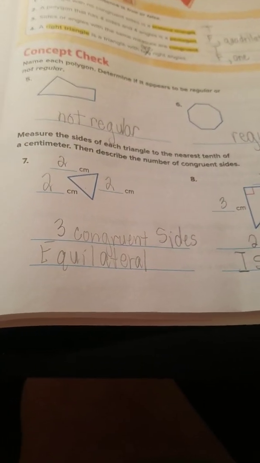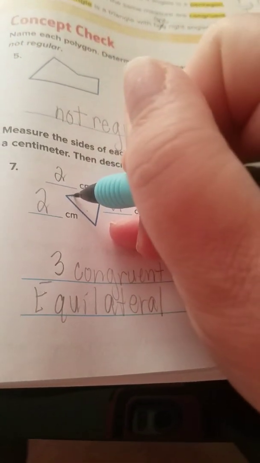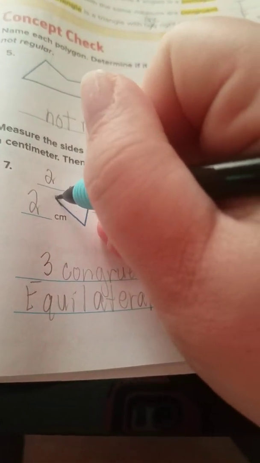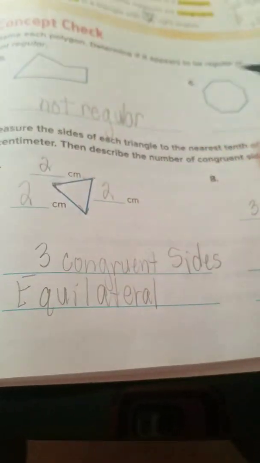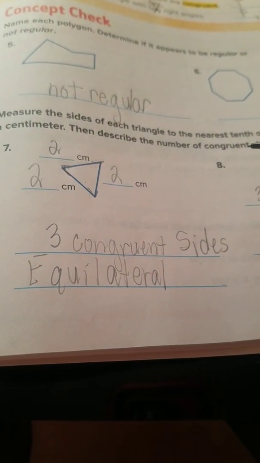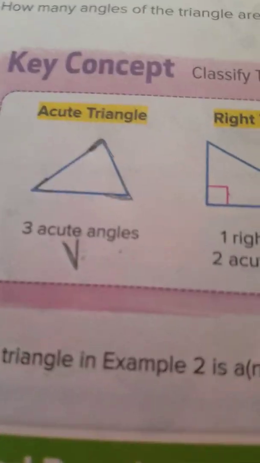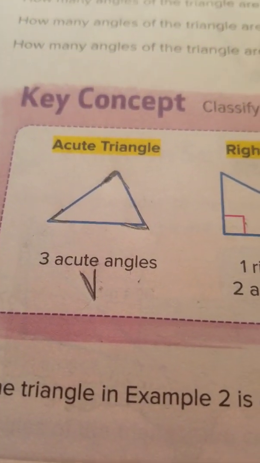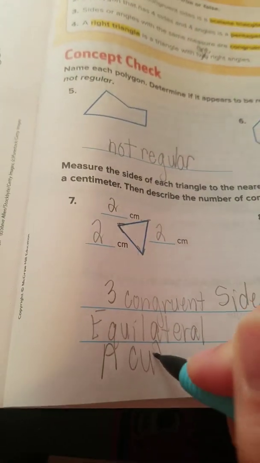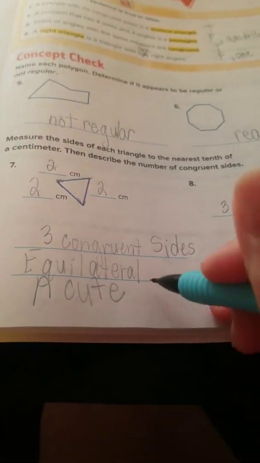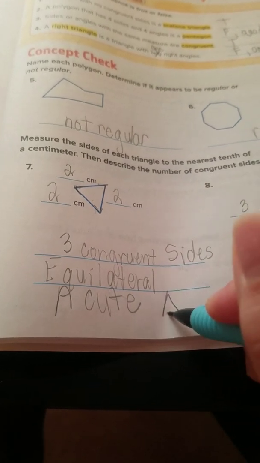Now let's go back over here and let's look at the angles so we can give this a last name. V, V, V. All 3 of them are V's. If you remember from yesterday on page 916, if all 3 of them are V angles or acute angles, the last name is acute. So we would call this equilateral acute triangle.